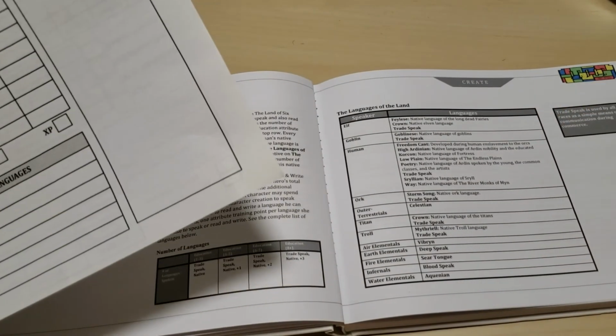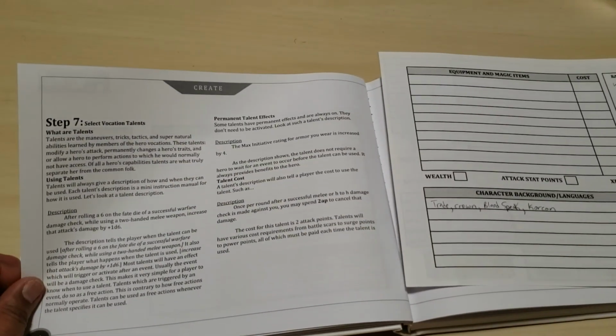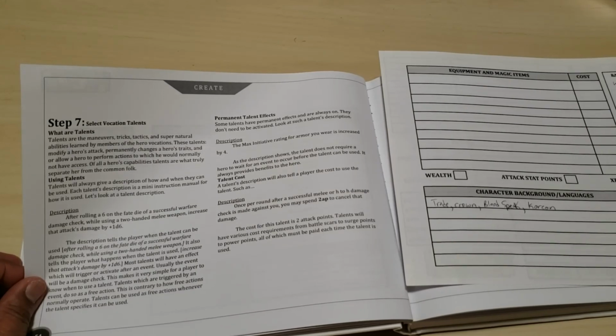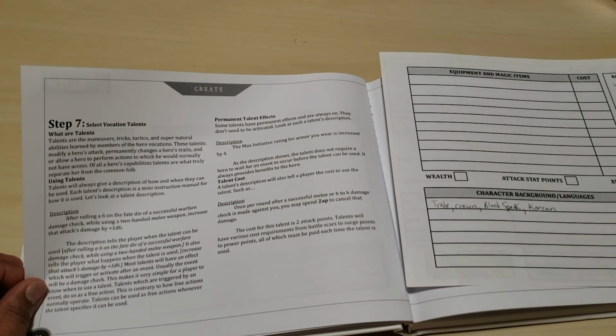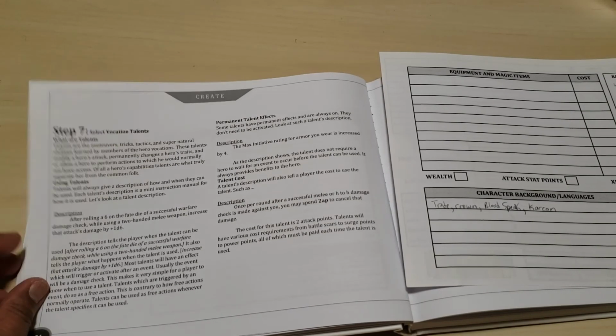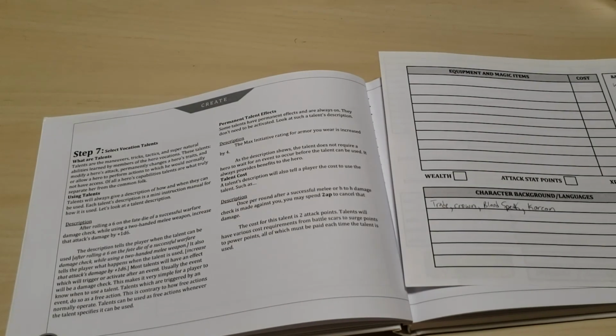Now, the next step in hero creation, we've got our languages. So step 7, select vocation talent. Vocations are the maneuvers, tricks, tactics, and supernatural abilities learned by members of the hero vocations. These talents modify a hero's attack, permanently change a hero's traits, and or allow a hero to perform actions to which he would normally not have access. So this is where my priest gets their spells, essentially.